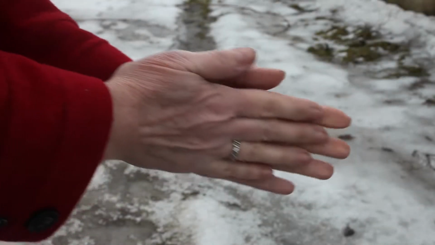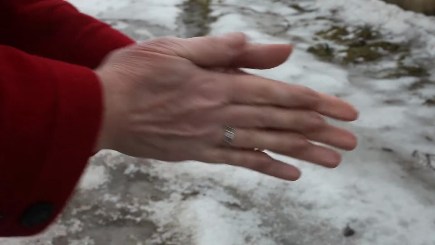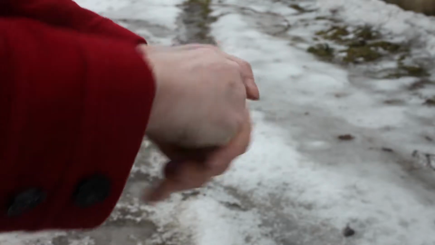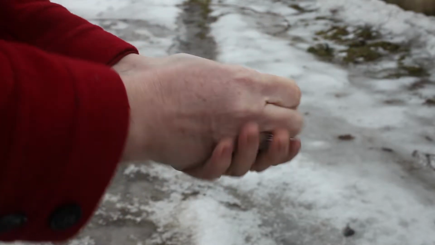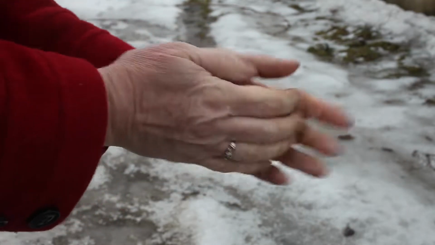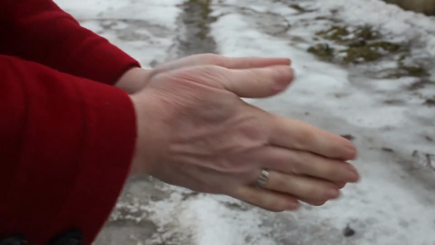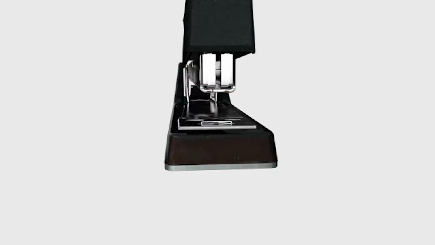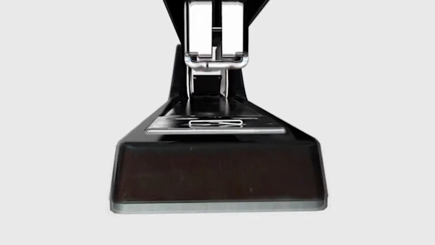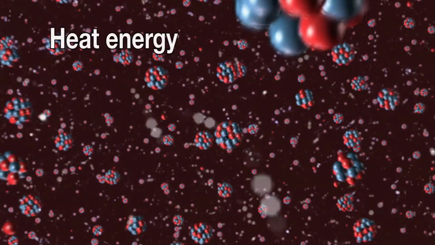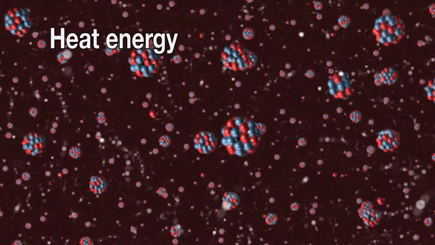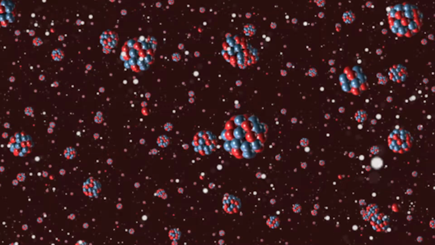Have you ever rubbed your hands together on a cold winter day? When you rub your hands together, the friction between your hands causes mechanical energy to convert to a third form of energy, heat energy. All matter is composed of atoms, tiny particles that remain in constant motion. Heat energy is associated with the motion of these particles. When the motion of these particles increases, the amount of heat energy they produce also increases.